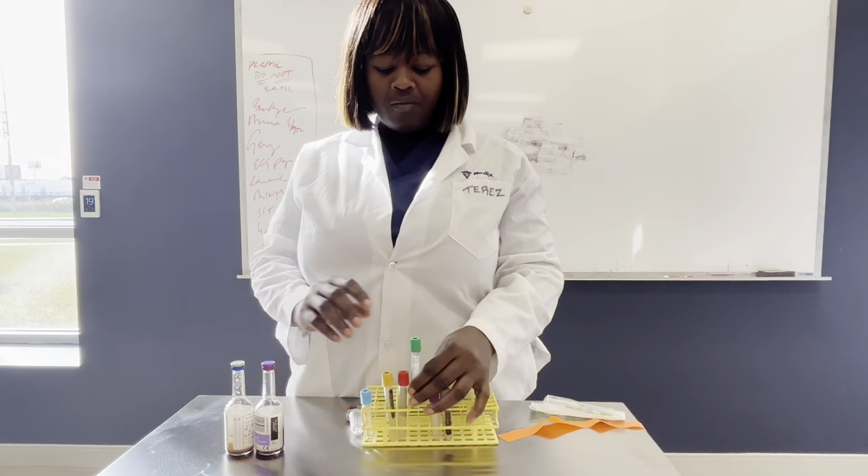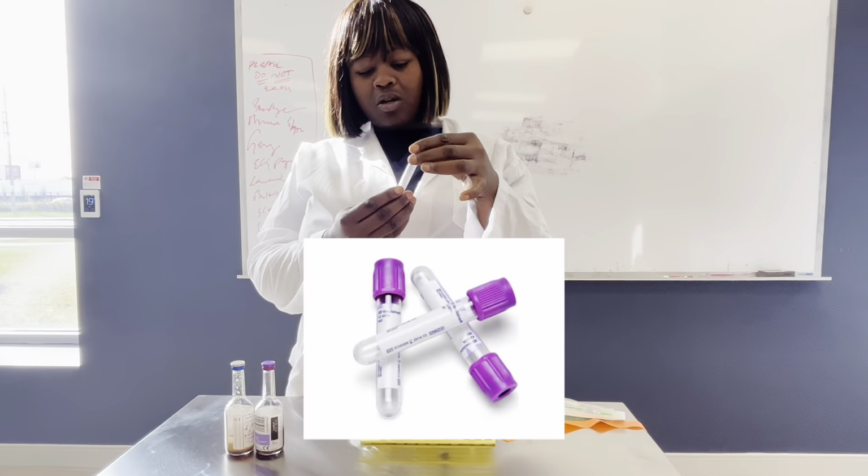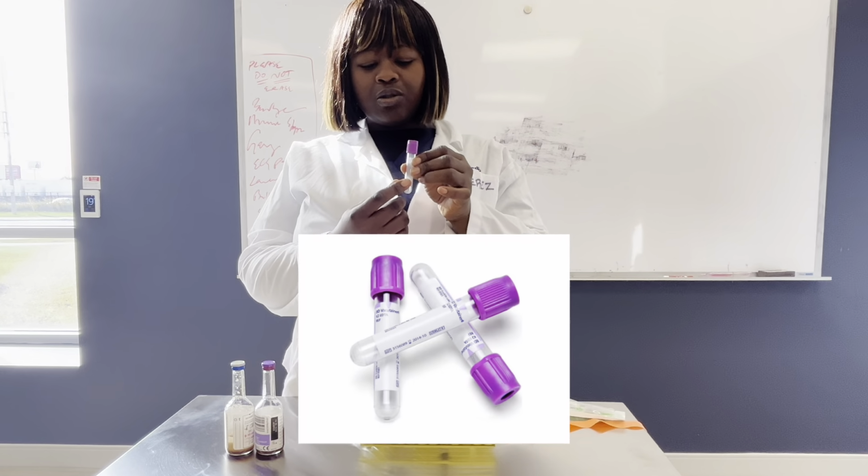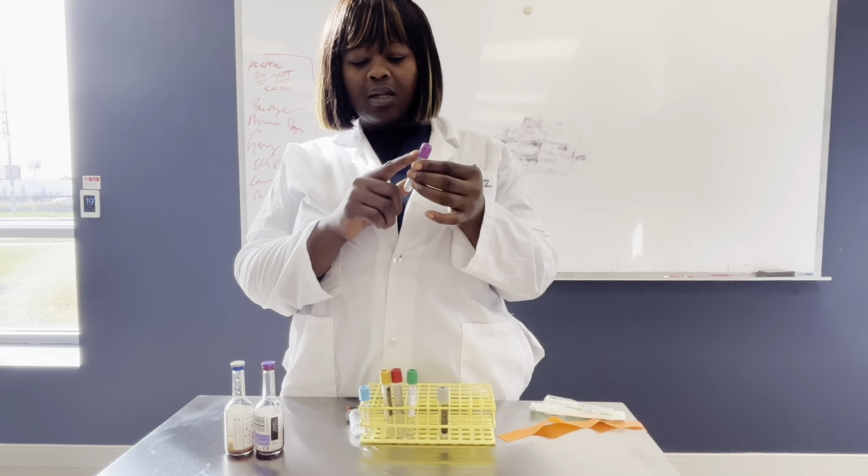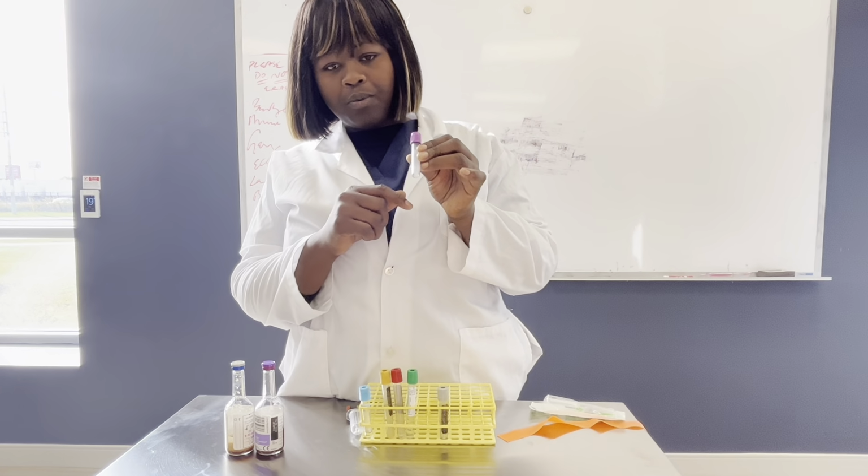So next in the order of draw, we have the lavender top tubes. This tube contains EDTA, so it's not a liquid, it looks as if it's a spray.